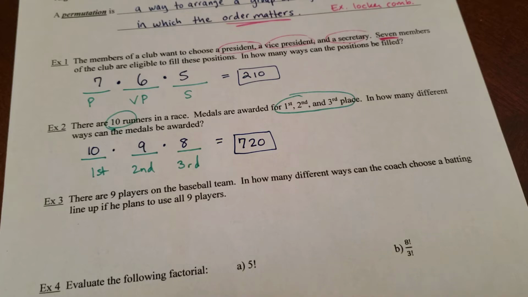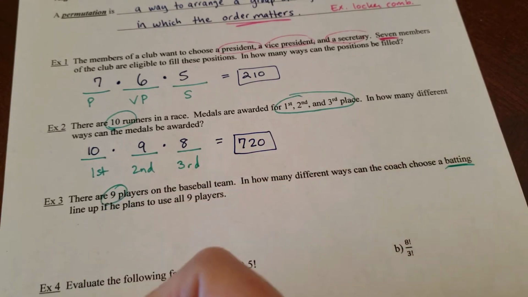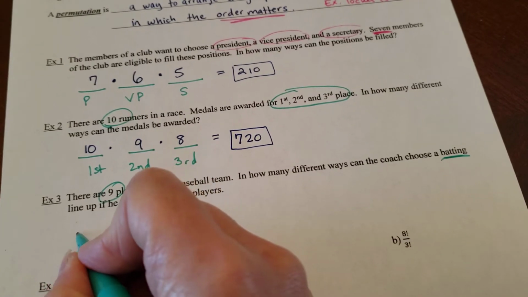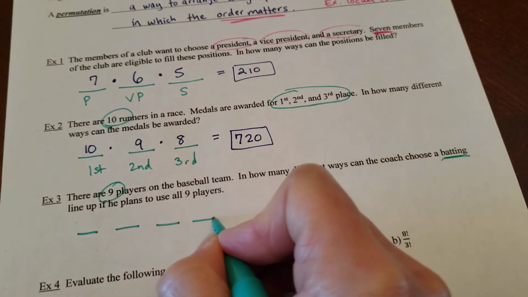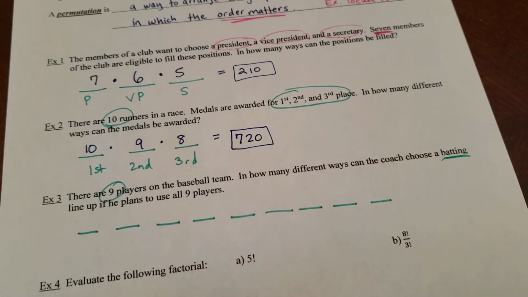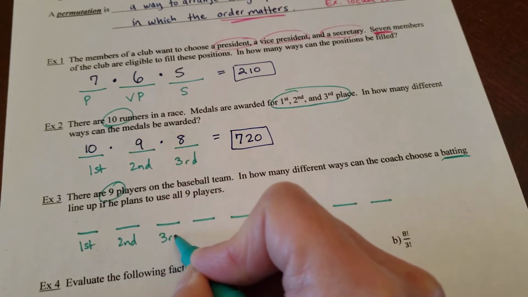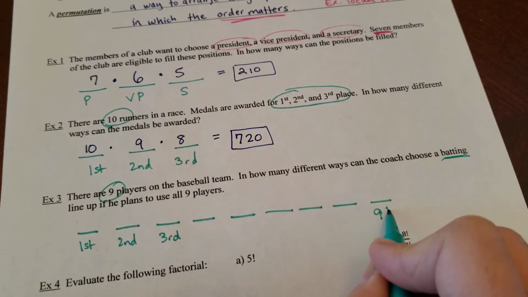Next one, 9 players on a baseball team. The coach is going to choose the batting order for all 9. So order definitely matters here. If we have 9 players, 1 through 9, you're choosing the first person that's going to bat, the second person, third, all the way until you get to the 9th batter.